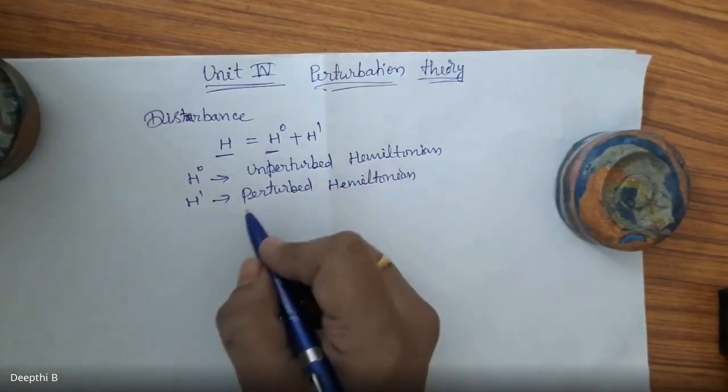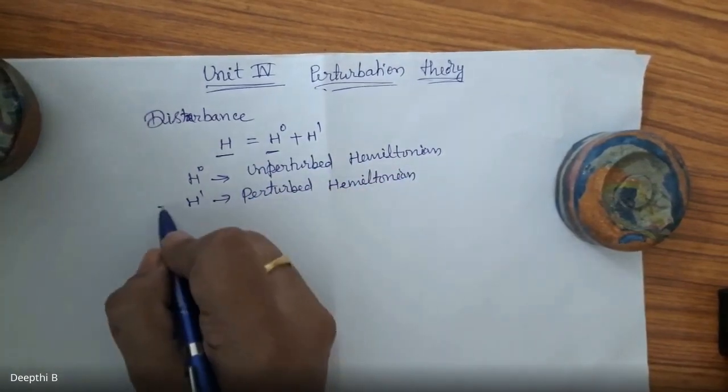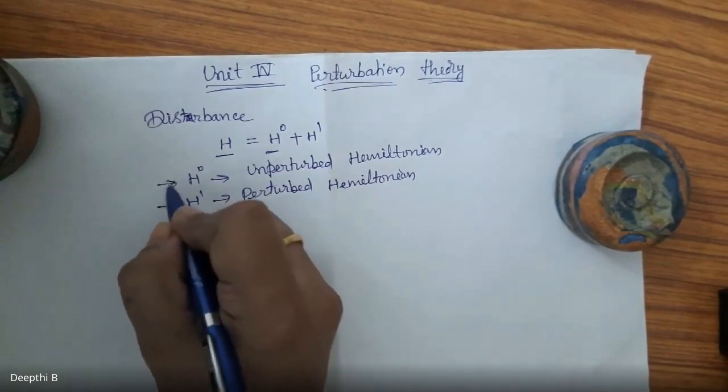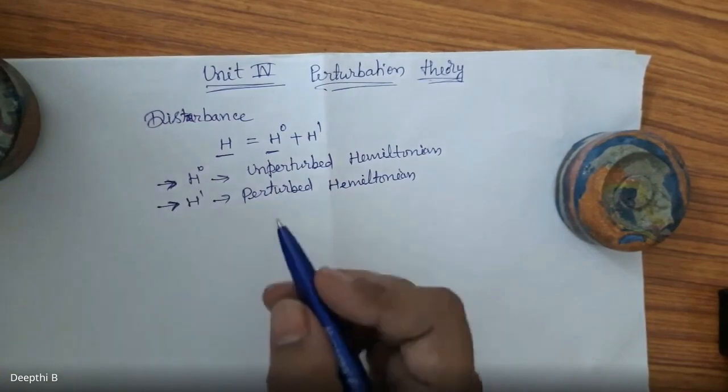Perturbed means this term denotes the disturbance, and this other term is the simple term, without any disturbance.